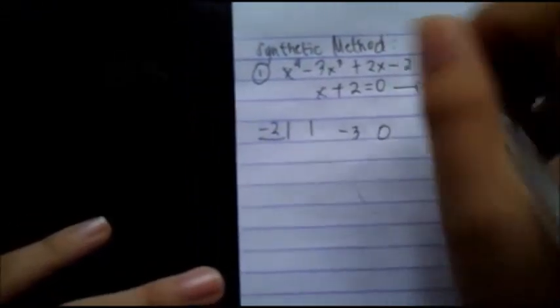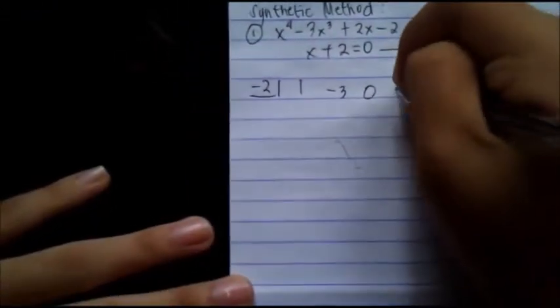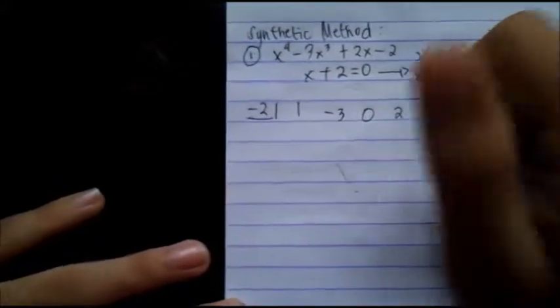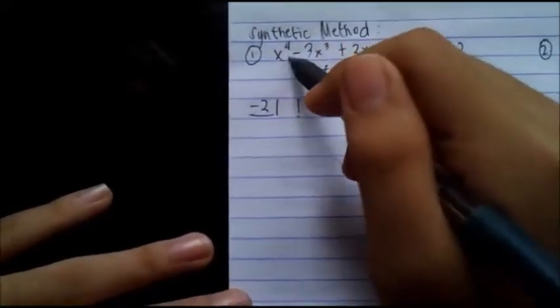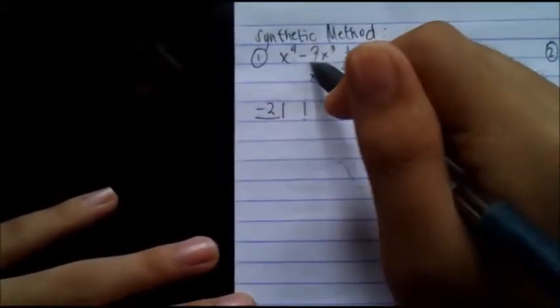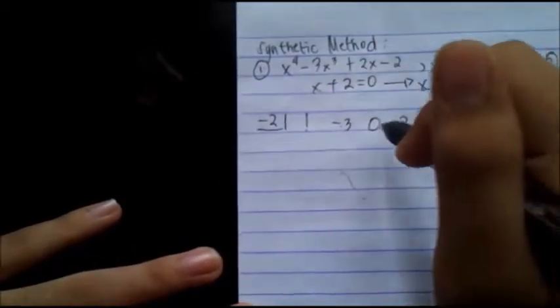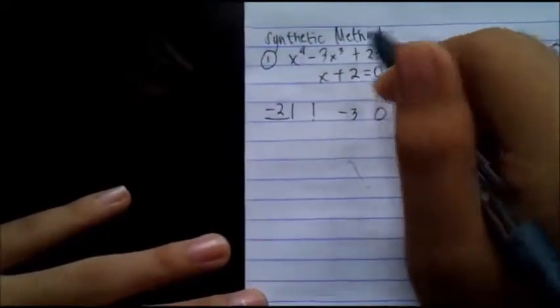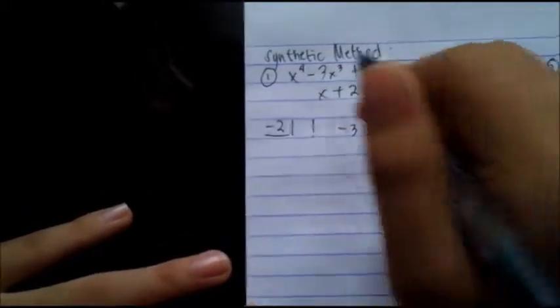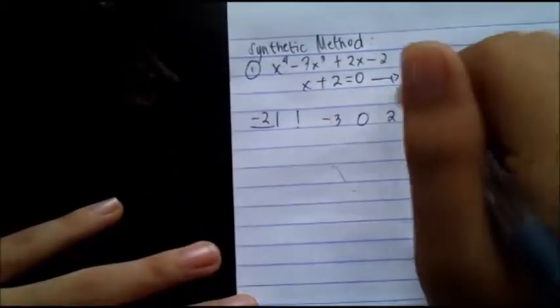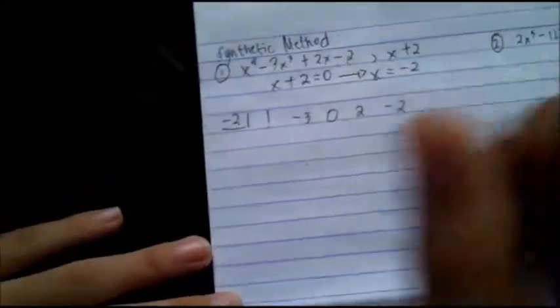So, negative 2, 1, negative 3, 0, 2. Then negative 2, 1 for x to the fourth, negative 3 for 3x cubed, and 0, because there is no x squared term, so we put 0. Then the 2, and the negative 2, so minus 2.